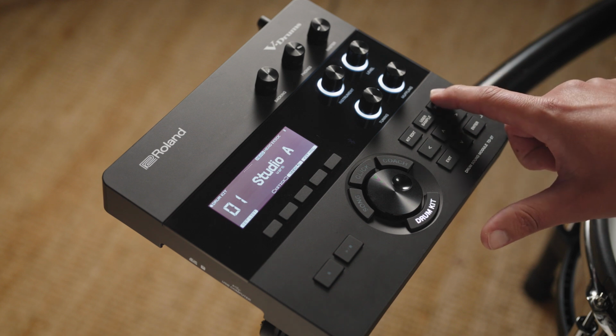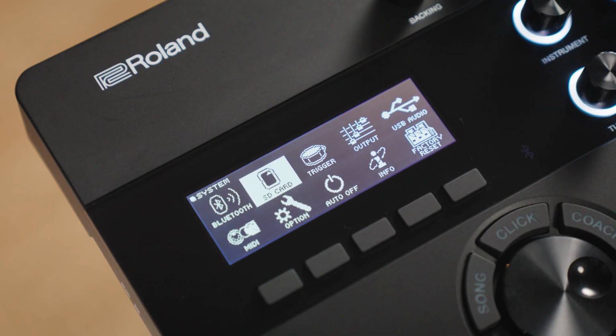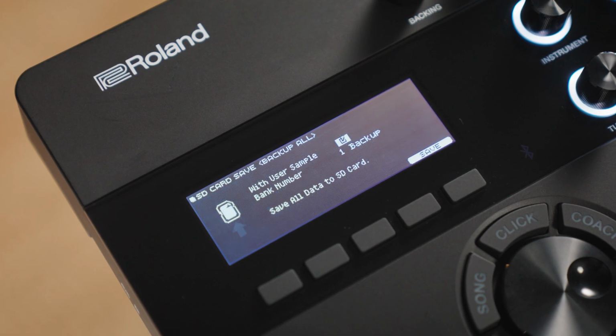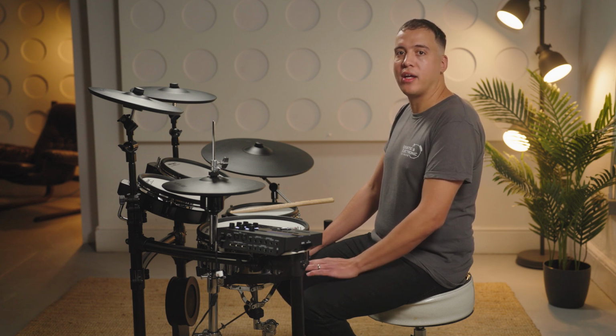Press System, then select SD card, then use the dial to select Save. Move the cursor to With User Sample and make sure that the tick is selected in the box. If there are no user samples within your module, it won't be possible to select this option and you are now ready to move to the next step.